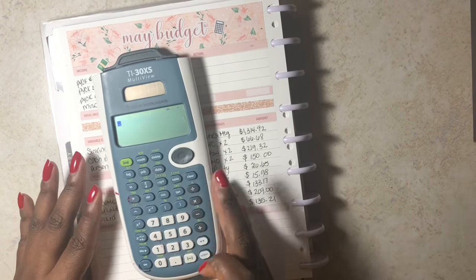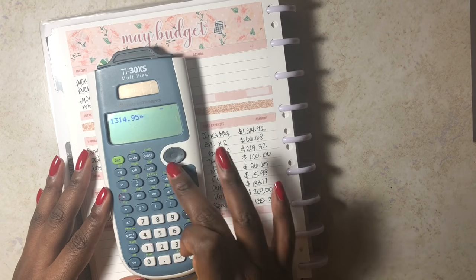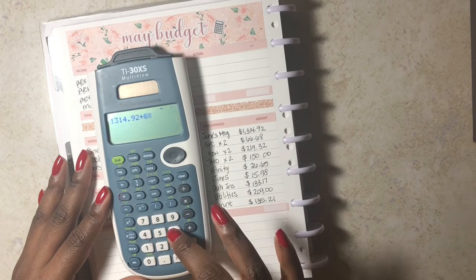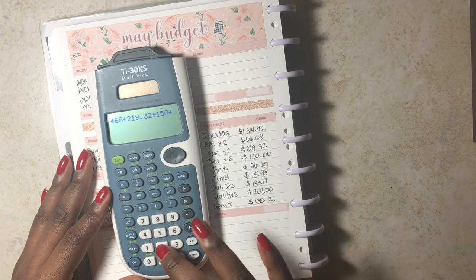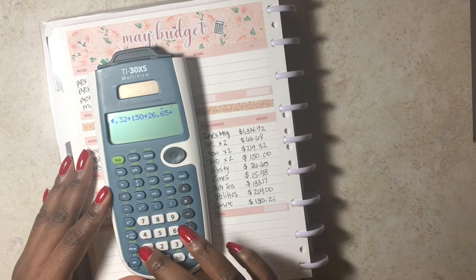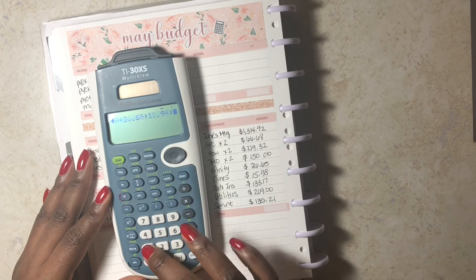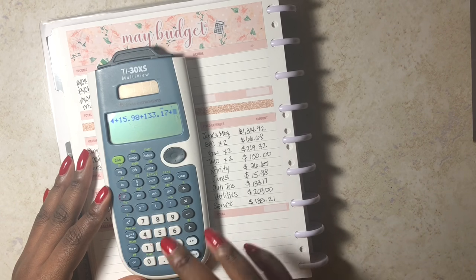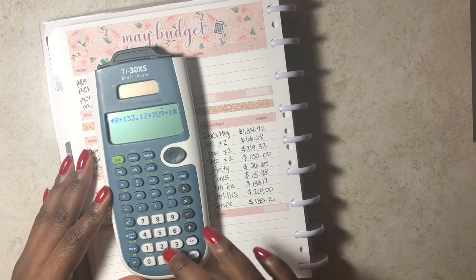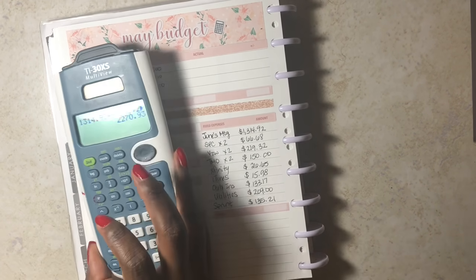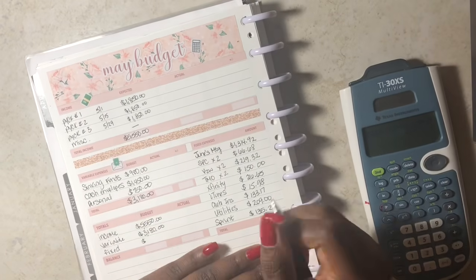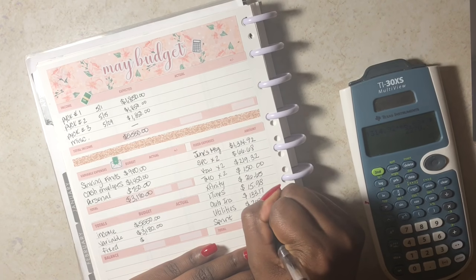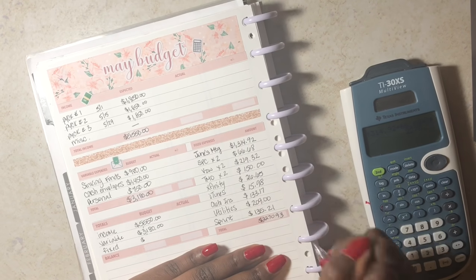and then for my fixed, so 1314.92, oops, 92 plus 66.68 plus 219.32 plus 150 plus 26.65 plus 15.98 plus 133.17 plus 209 plus 135.21 equals $2,270.93. So again, that is $2,270.93.